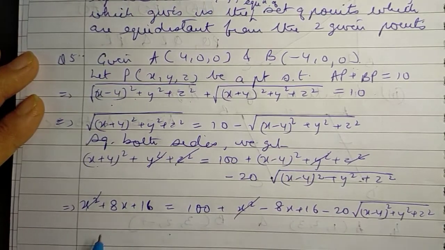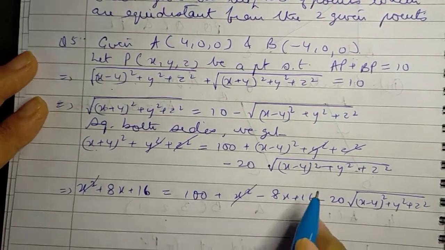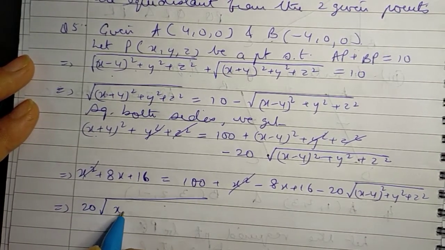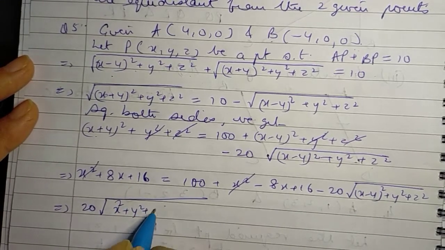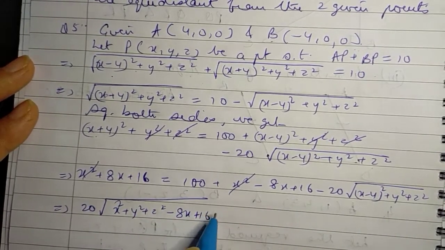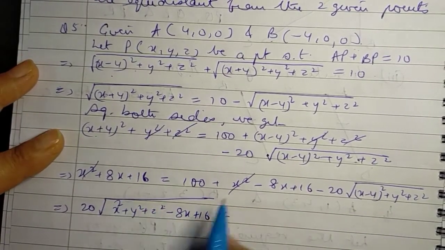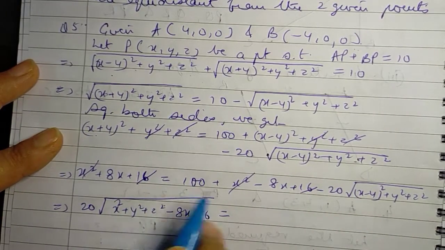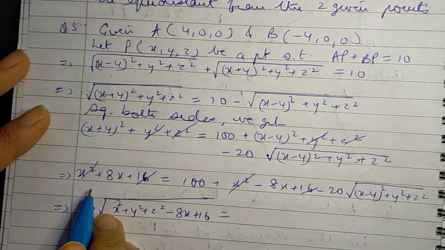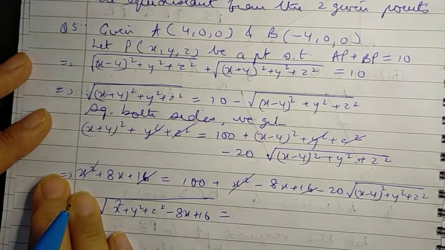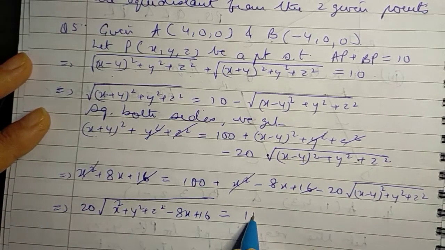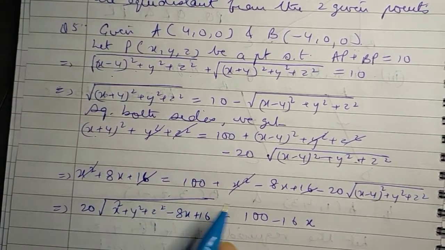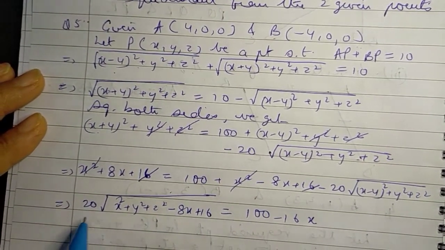Here x square also gets cancelled. Taking only the square root term on one side, we get 20 times the square root of x square plus y square plus z squared minus 8x plus 16 is equal to, taking the remaining on the other side, this 16 also gets cancelled. We have taken the 20 to this side, this term to this side, and 8x to this side, so we get 100 minus 16x. So all the terms have been taken up now. Now divide throughout by 20.